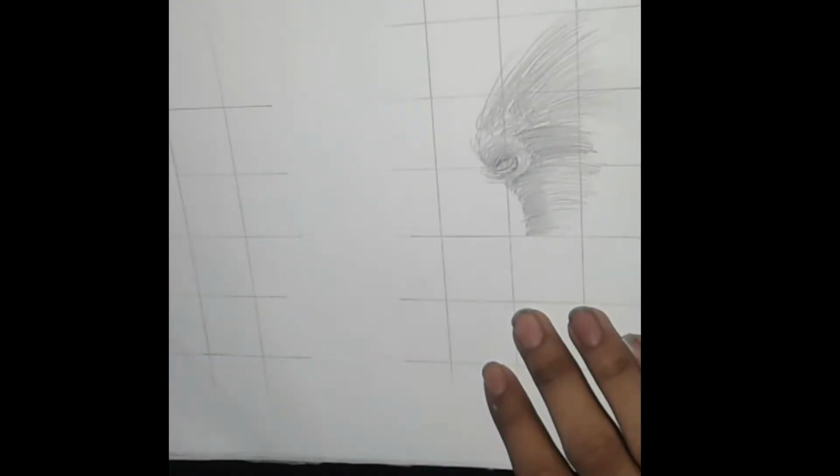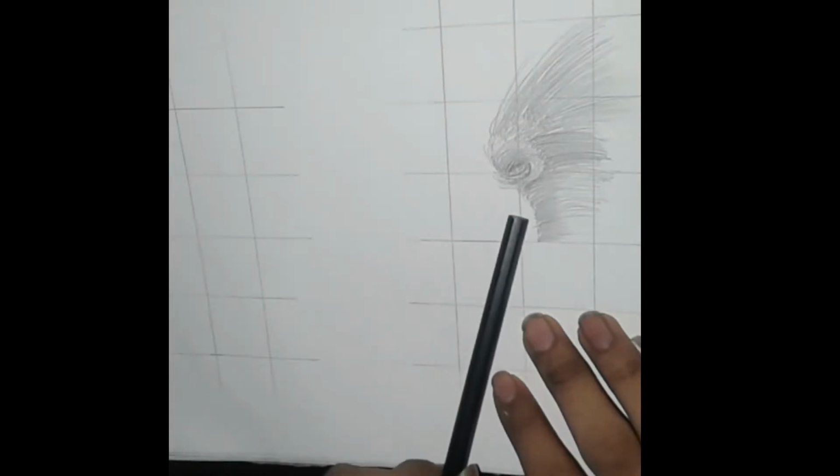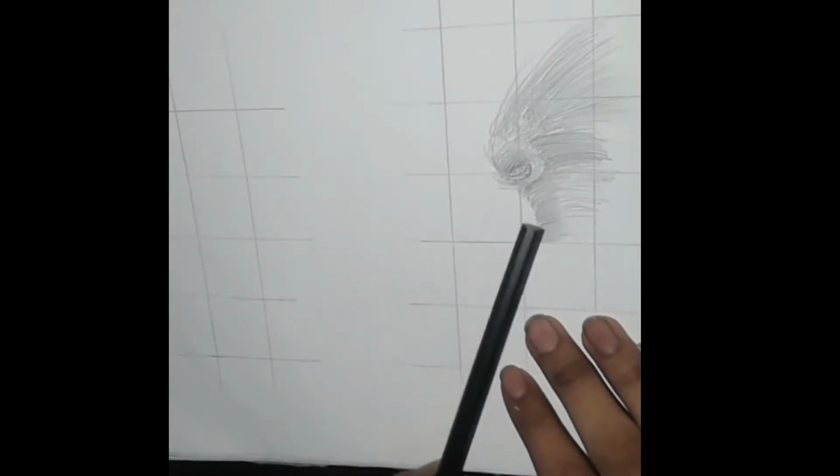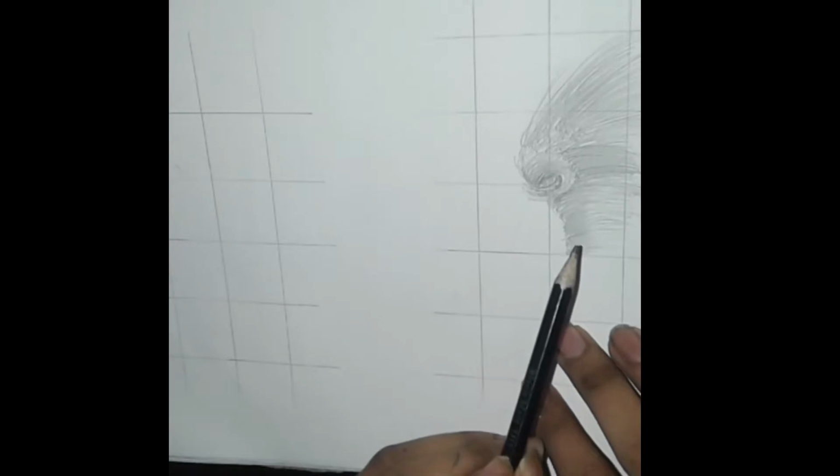This is a drawing of an animal I am currently drawing. I will post it later in the short. Start with any part you want. I always start drawing from the eyes. See which box the eyes are in and draw in the same box in your grid.